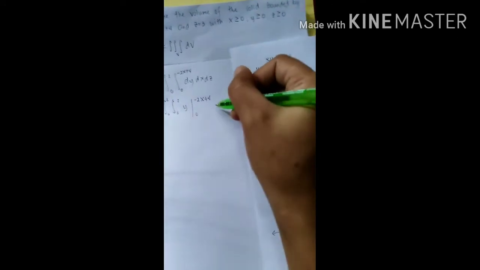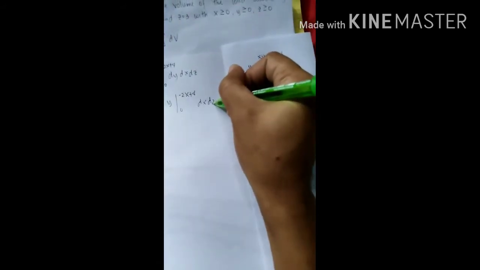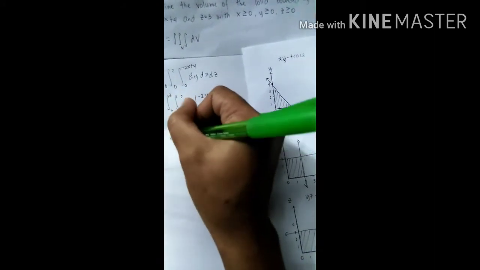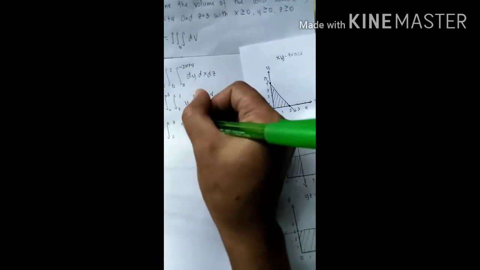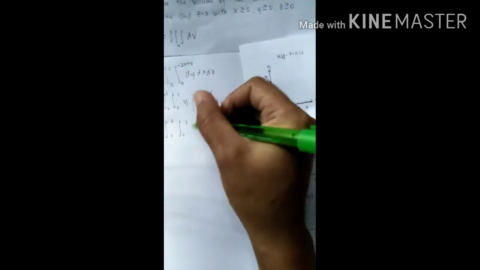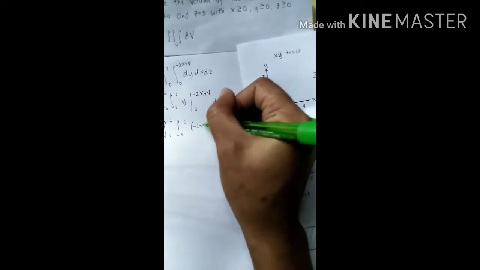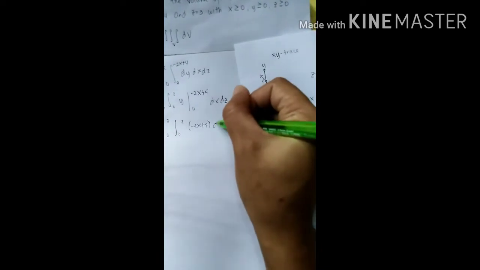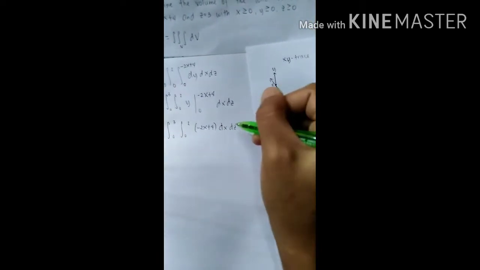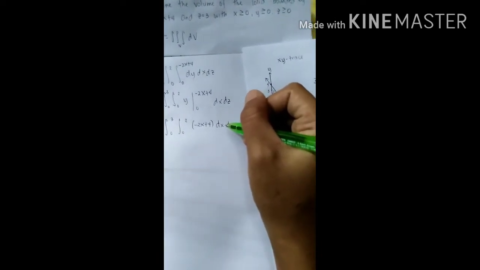We have negative 2x plus 4 dx dz, and then integrate with respect to x.